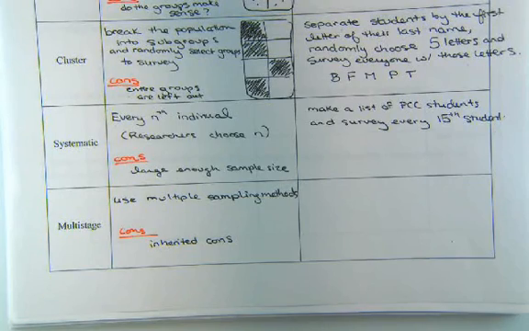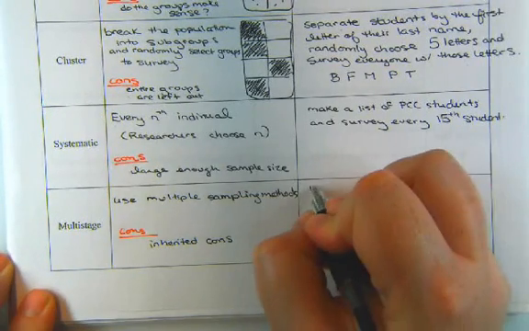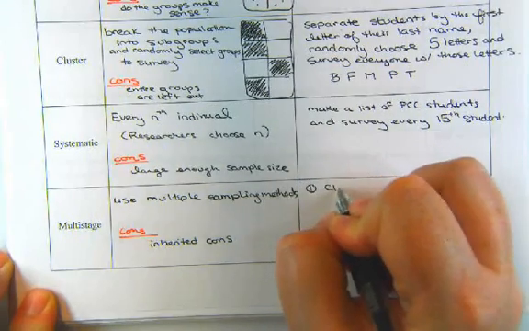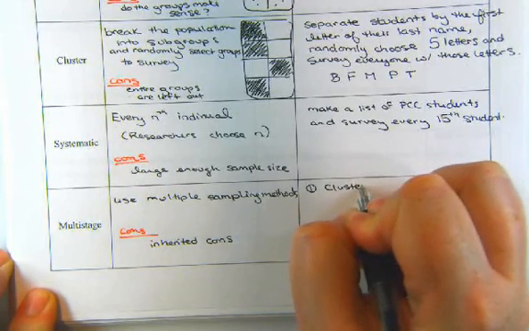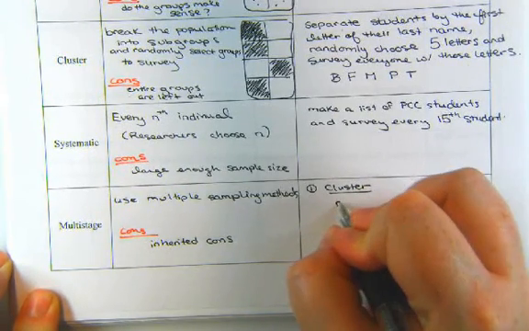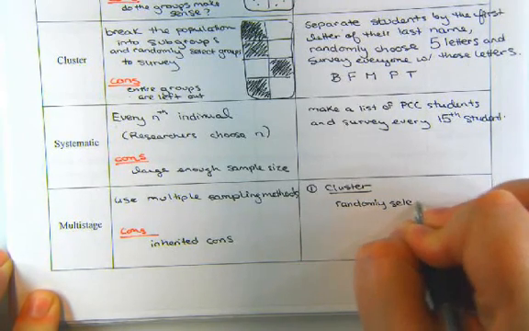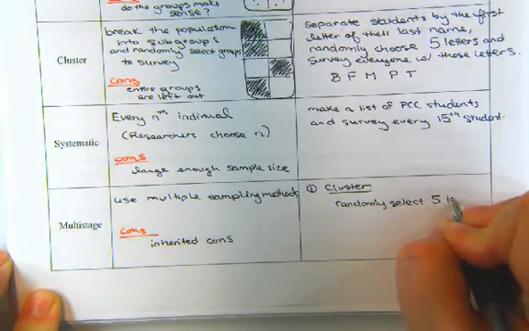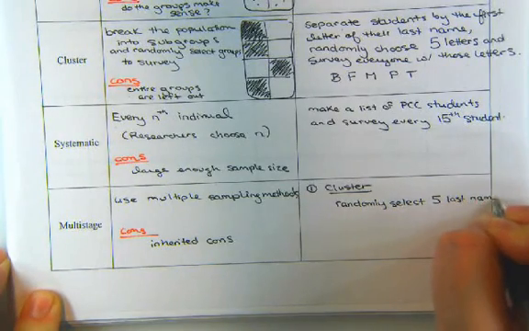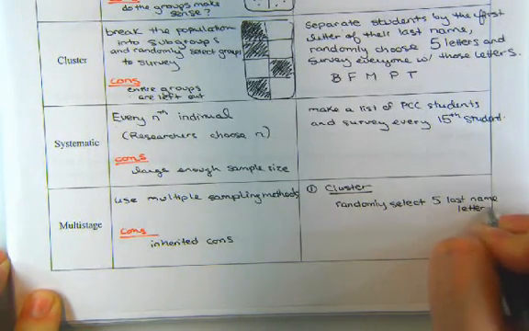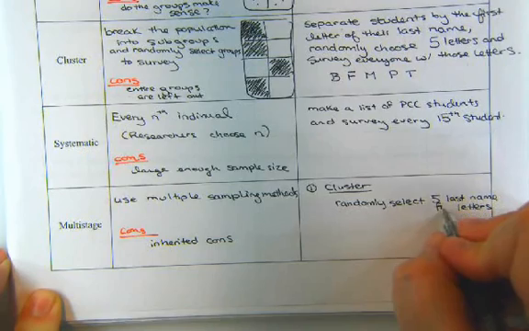So let's say for PCC we decide to first use cluster. So say we randomly select 5 last name first letters.